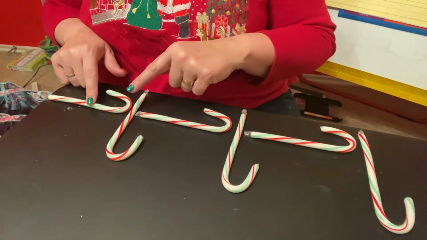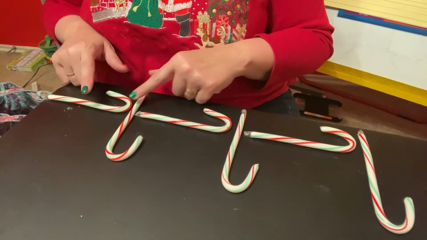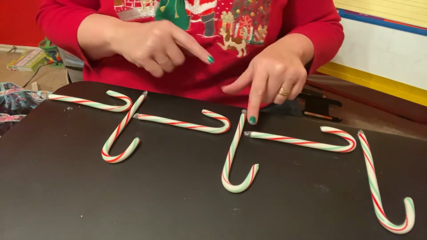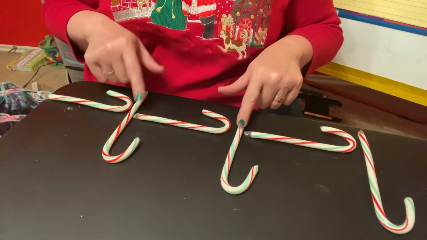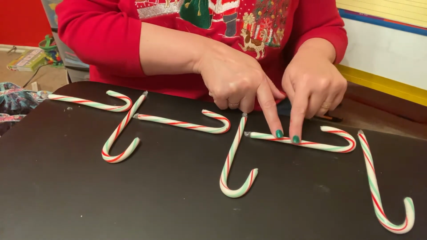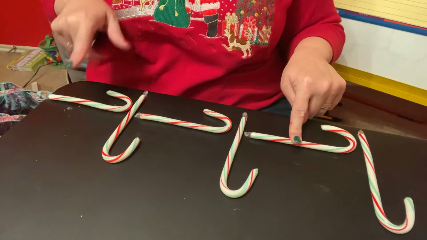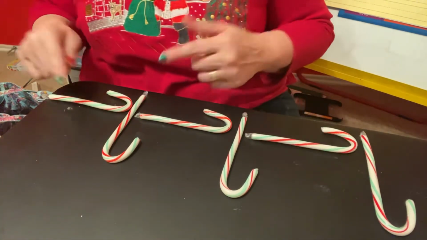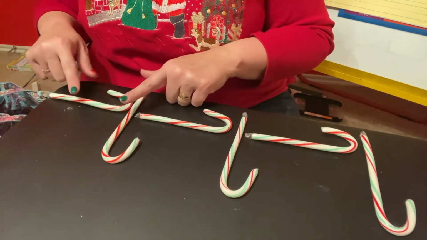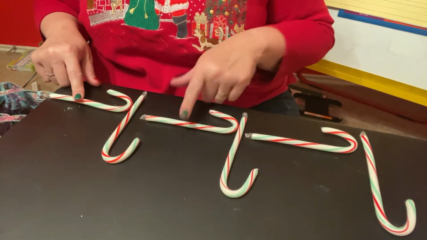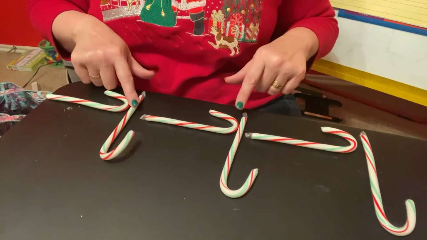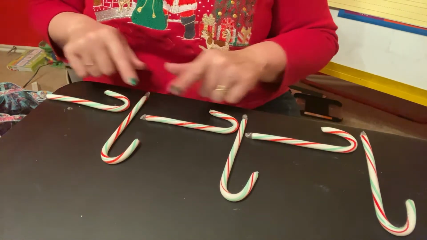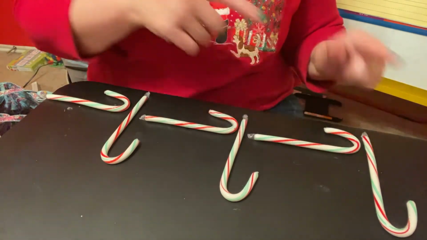Look, 1, 2. Let's see if it repeats. Number 1, is it the same as this? Yep. Then number 2, is it the same as this? Yep. Now number 1, is it the same as these? Yep. Now number 2. We could also say A, B. A, A, A. B, B, B. So A, B, A, B, A, B.